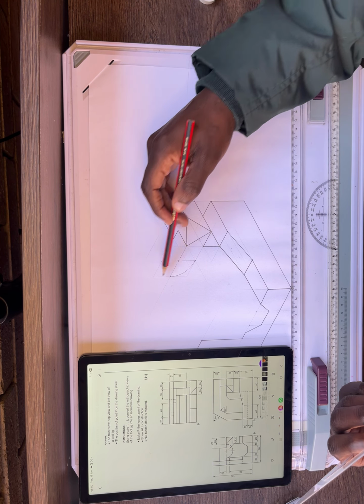Fortunately, you might not see everything here. Let me adjust it. Where do you start? You have to start at this corner, then you take it to the other side.